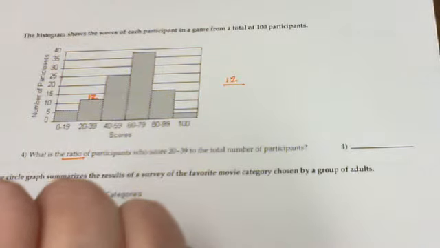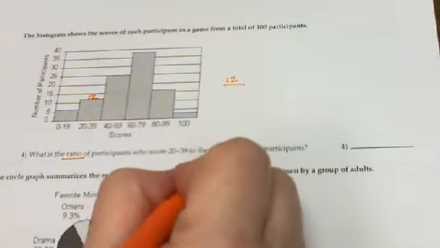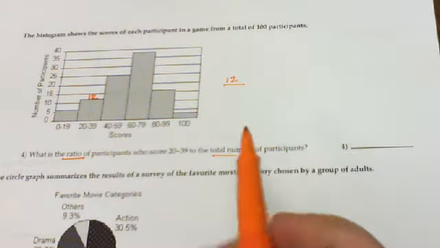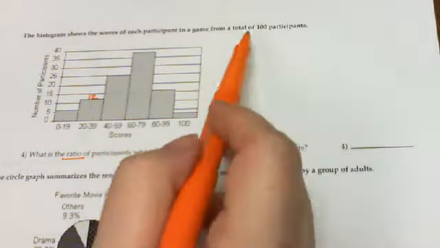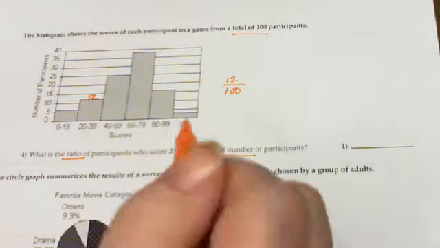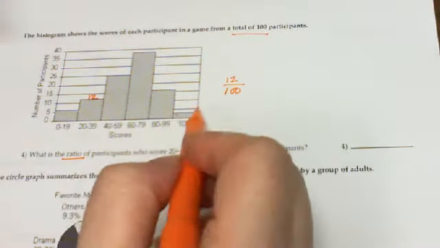So in order to have a fraction, we have to have a bottom. They want the bottom number to be the total number of participants. If you read the directions carefully, you can see that there were a total of 100 participants, so my bottom number should be 100. That keeps you from having to total up all of these and possibly getting the wrong answer, because some of these it's hard to tell whether it's a 12 or a 13 kind of thing.